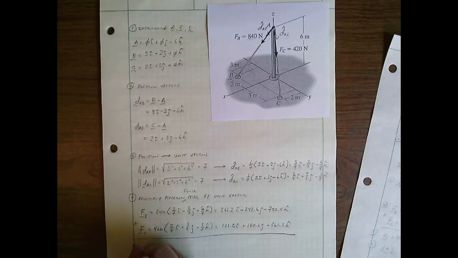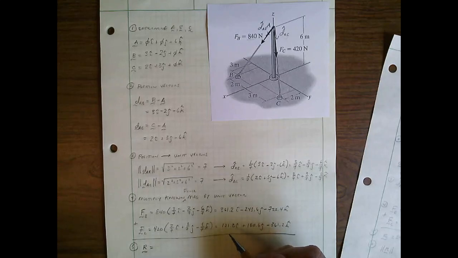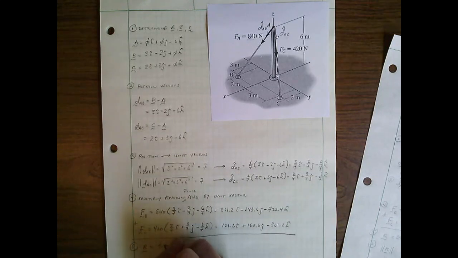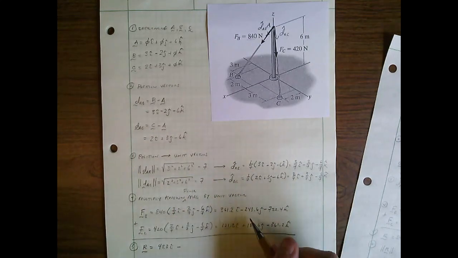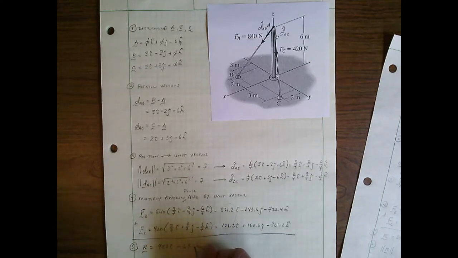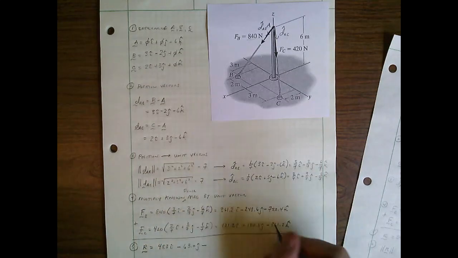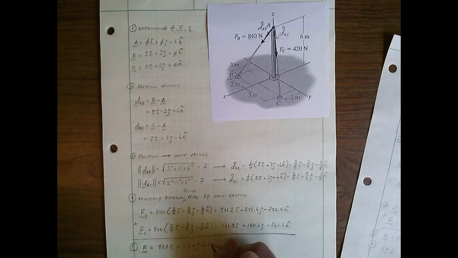All right. R is equal to, now adding down here, right, R is going to be equal to 483 i hat, so adding these two components, minus 63.0 j hat, these components, minus 1083.6 k hat.